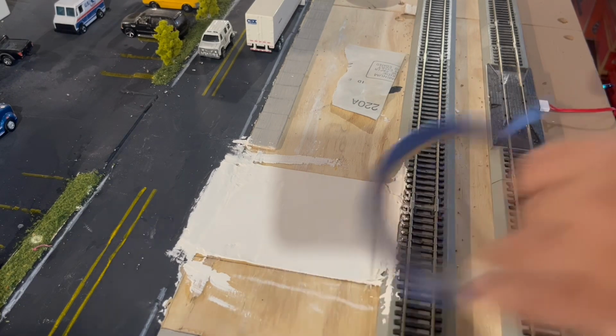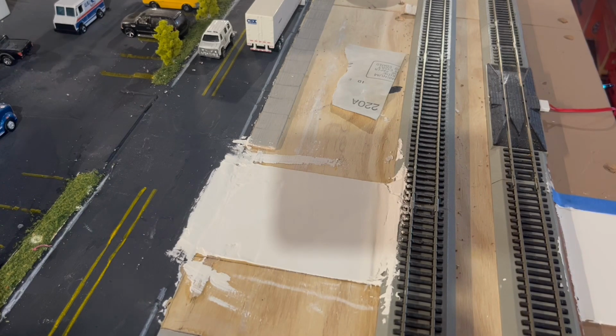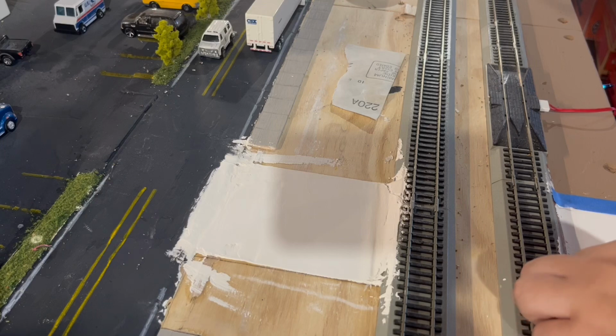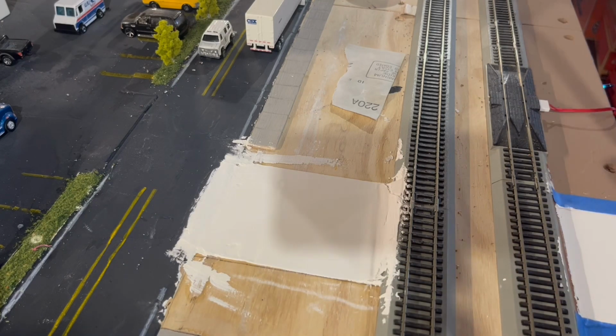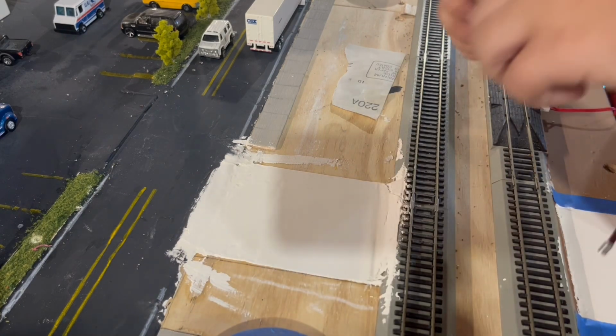So I first just mask off the areas that I don't want paint on. Now I know this is just bare plywood, but it does eliminate some extra work that you have to do later on, and it just does look nicer and neater. So I'm masking this off with just simple blue painter's tape.